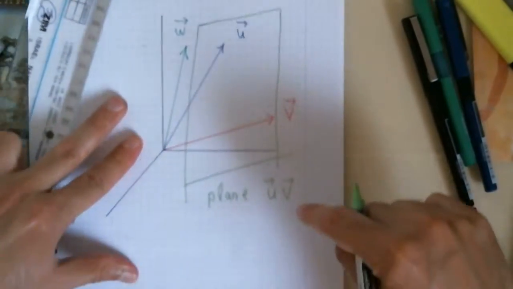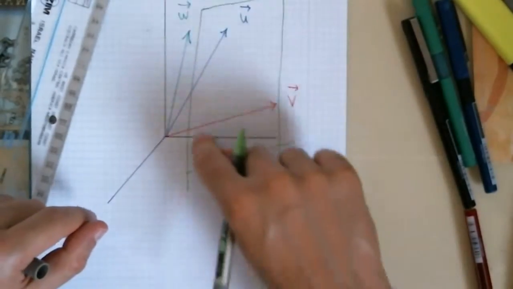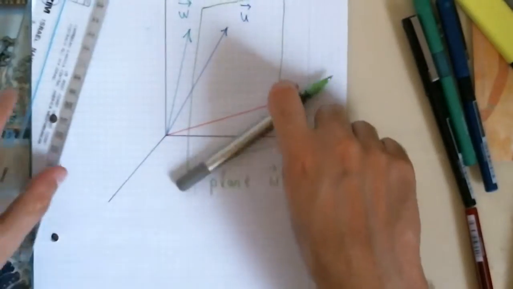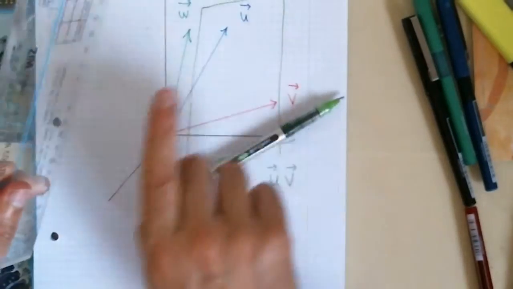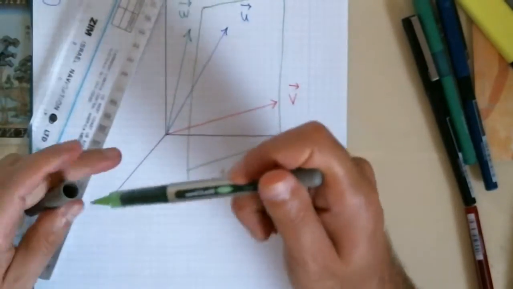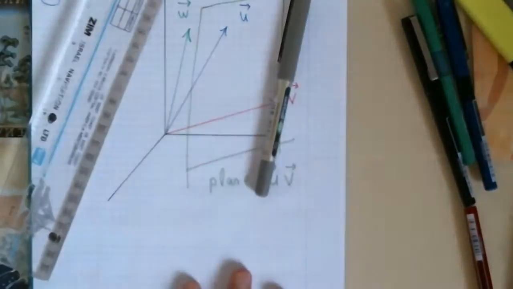I don't have a good notation for this, but you understand what I mean. It's like these two lines. If you have some line and another line, okay, one second, I will bring another ruler.